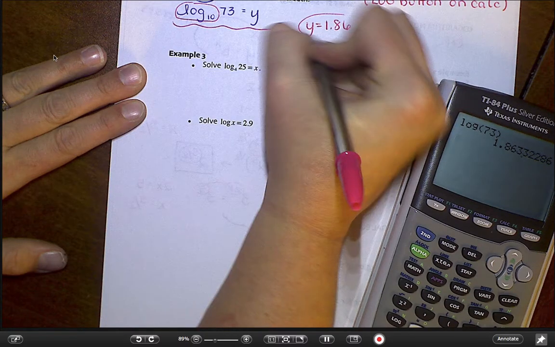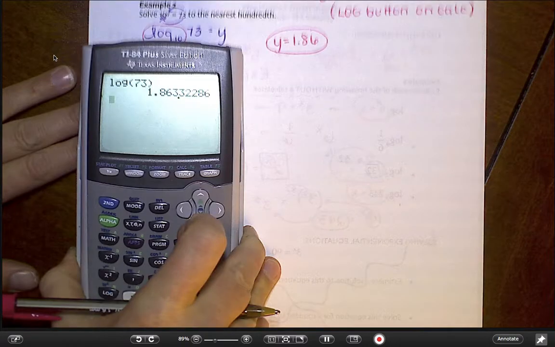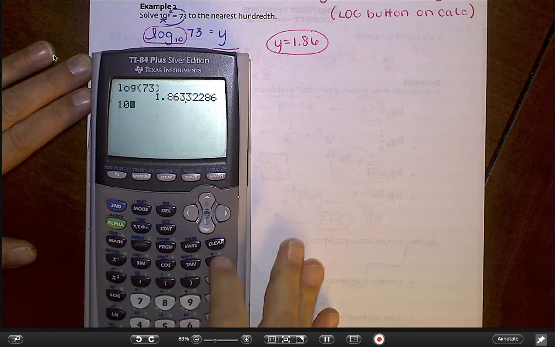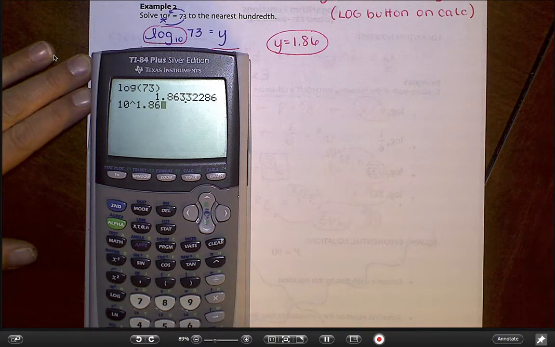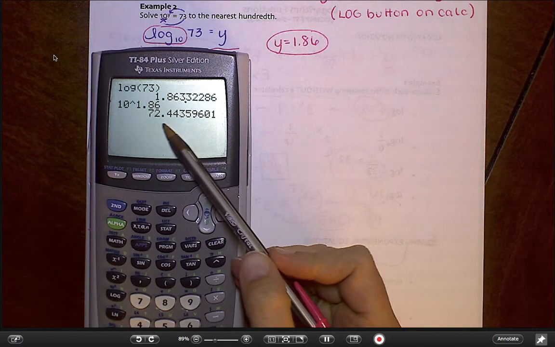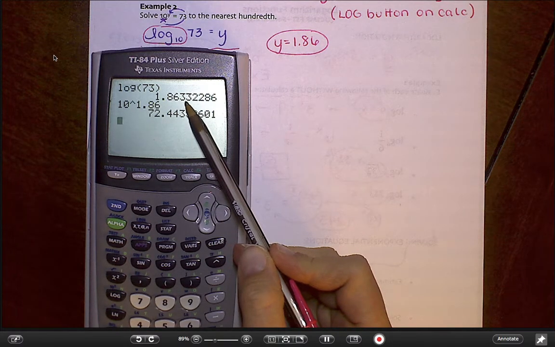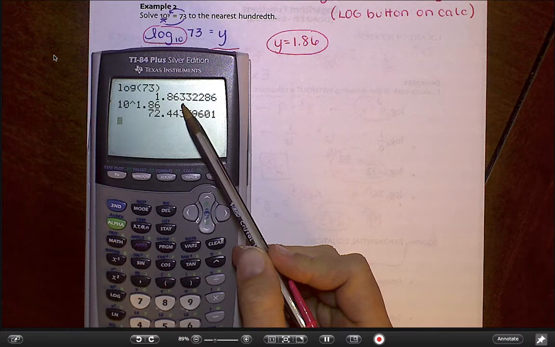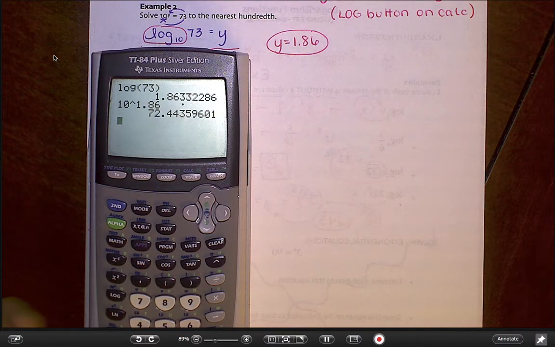Okay. And I bet if I did 10 to the power of 1.86, it should come out awfully close to 73. Not as close as I would like it to be. I probably needed to hold on to more of that decimal there. But it said to the nearest hundredth, so that's my answer to the nearest hundredth.